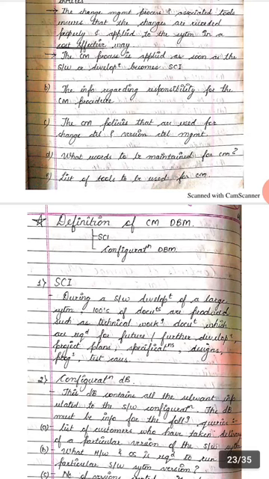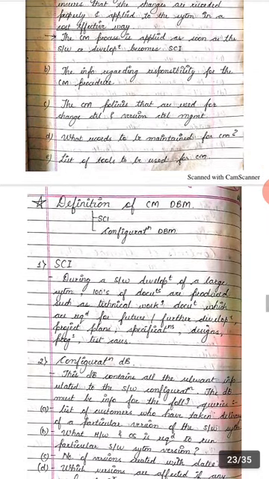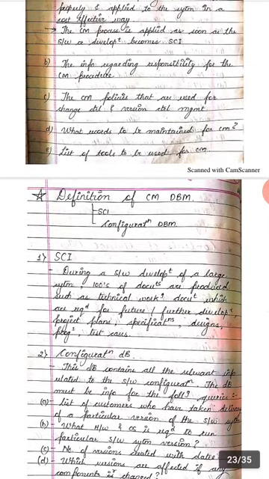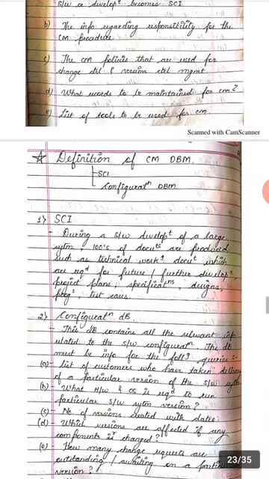So you just can't keep the changes as you want. You just cannot change the versions of the software as and when you want. There is some procedure for that. List of tools to be used for change management.